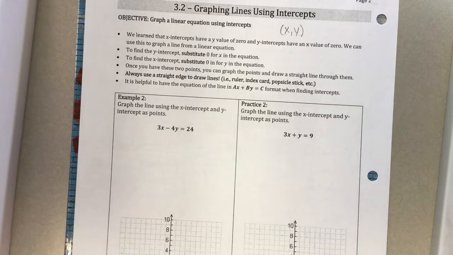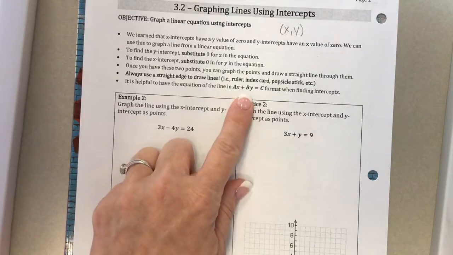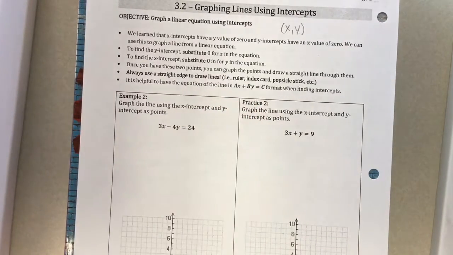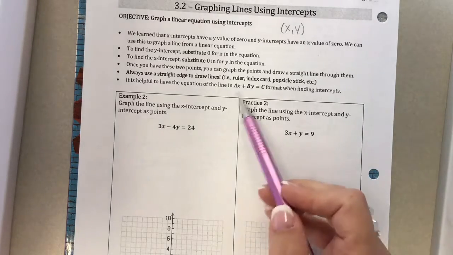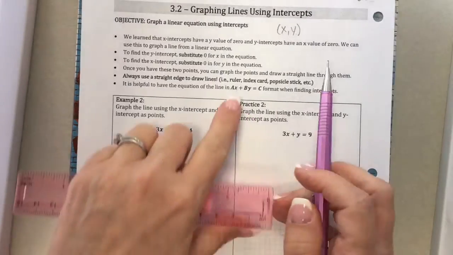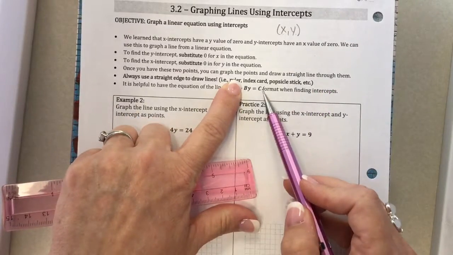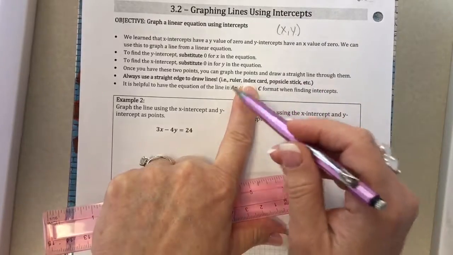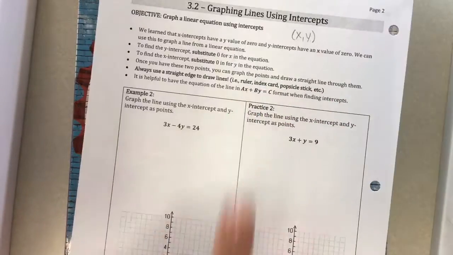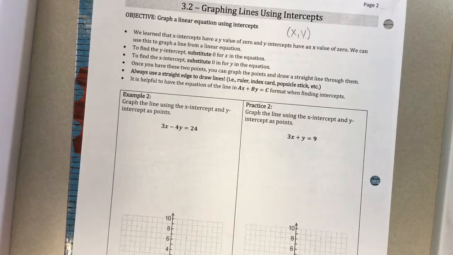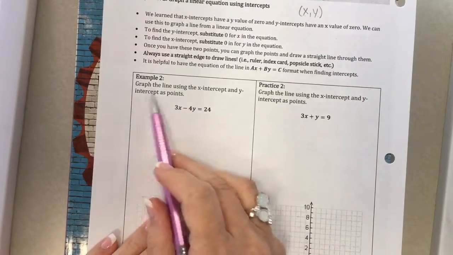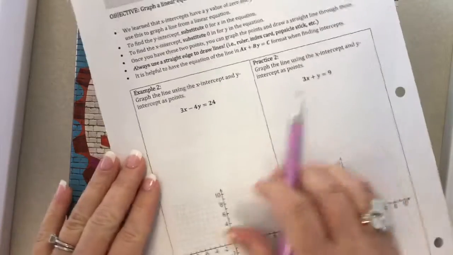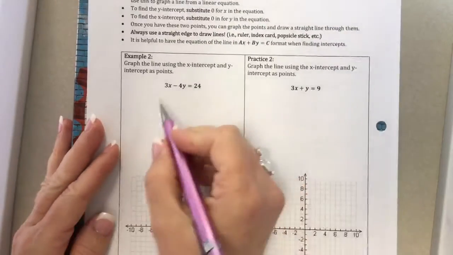So it's helpful to have the equation in this form. It's called the standard form to find the intercepts because when you put 0 in for x, this whole term goes away and you can solve for y. If you put 0 in for y, the middle term goes away and you can easily solve for x. All right, so it wants you to graph the line specifically using the x and y intercepts. That's what the directions tell you. So that means you need to find the x and y intercepts.